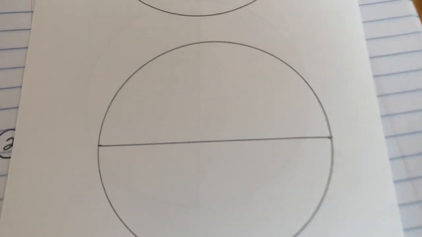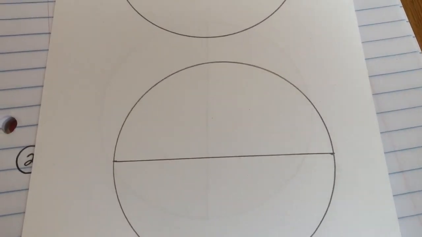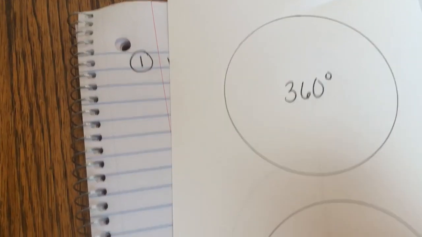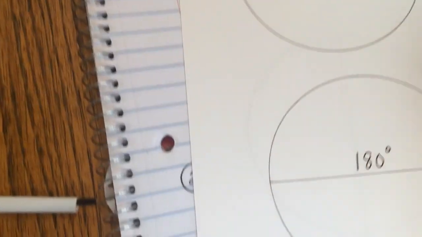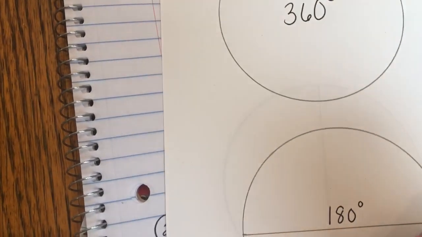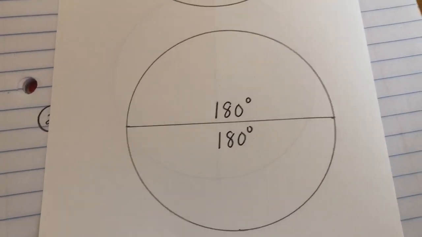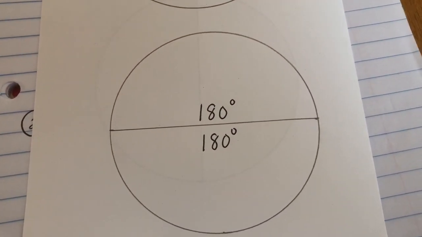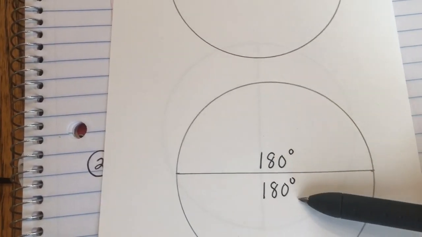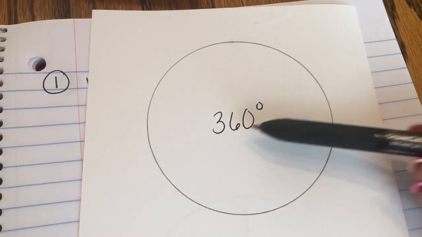Now this is a circle that I've cut in half, so each half measures 180 degrees. Now that's also called a straight angle, which kind of makes sense if you think about it because it forms a straight line. And 180 plus 180 equals that 360 of a full circle.